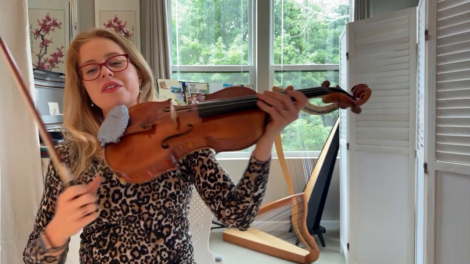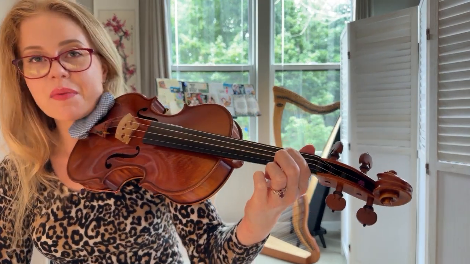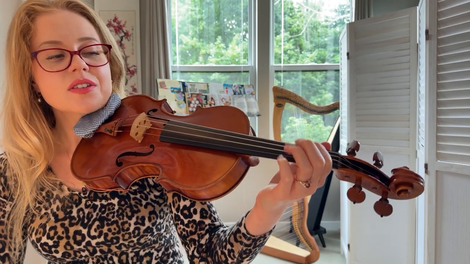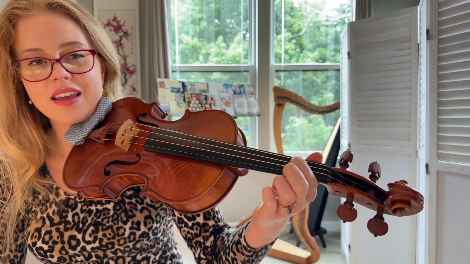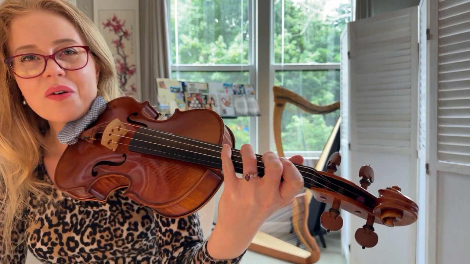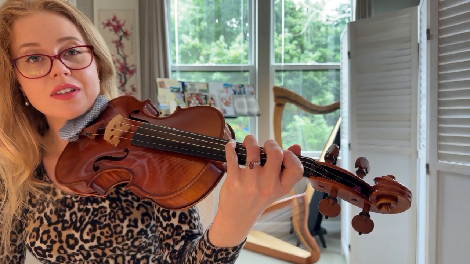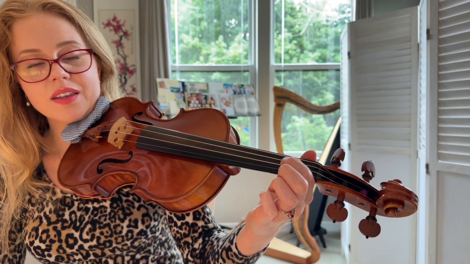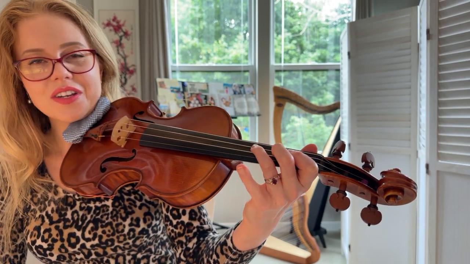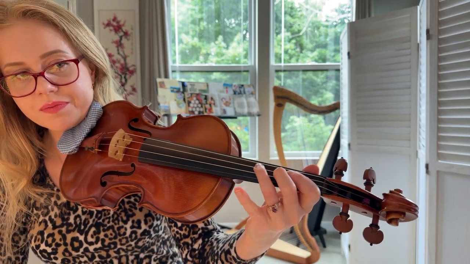So let's start out with just getting our hand pattern. Let's start on the G string, and we're going to map out where our fingers go with everything natural, but applying that B flat. So G, A, B flat's right next to it, whole step to C, whole step to D, and this gives us our low 2 hand pattern.